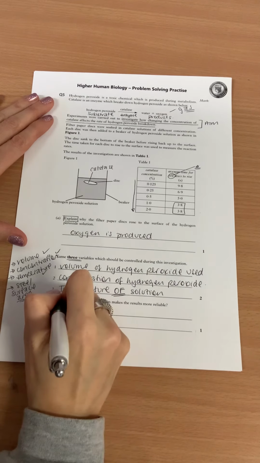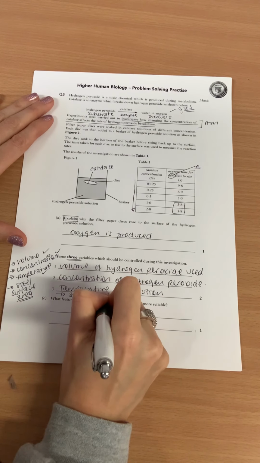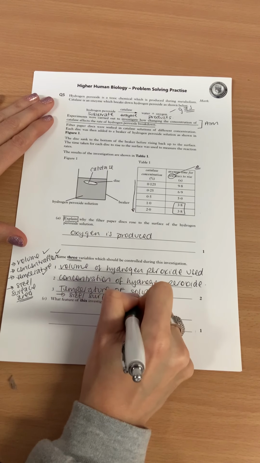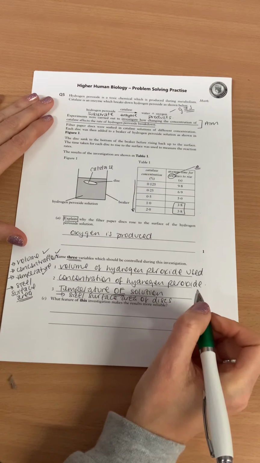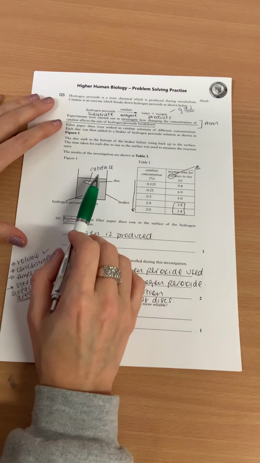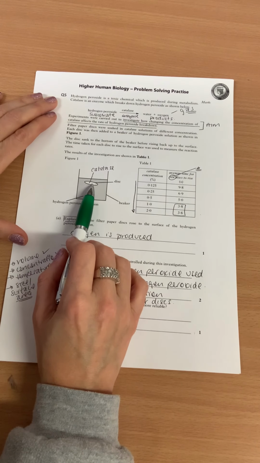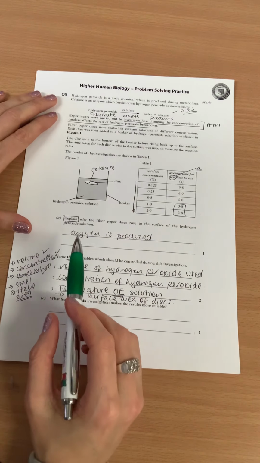Okay, or what you could do is you could say size or surface area of discs. Okay, so obviously the larger the disc, then there might be more catalase within that. Okay, so variable question, done.